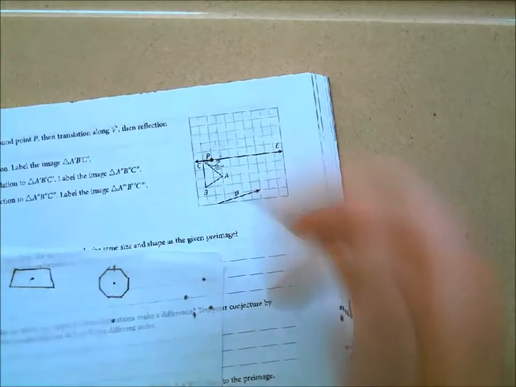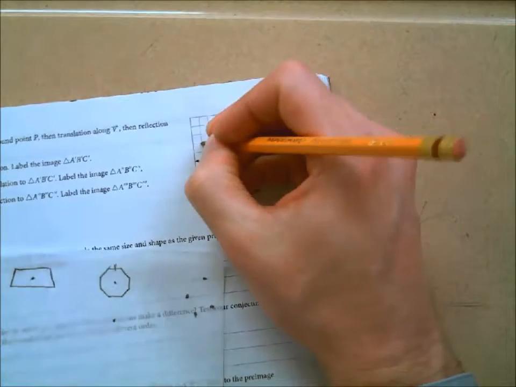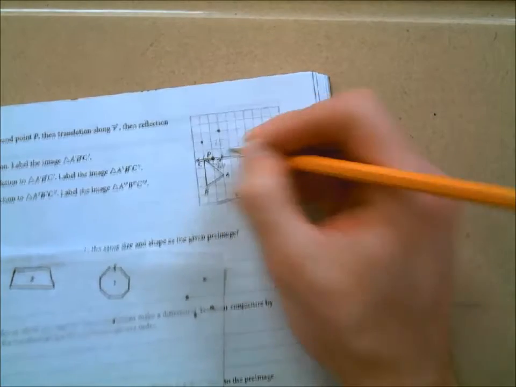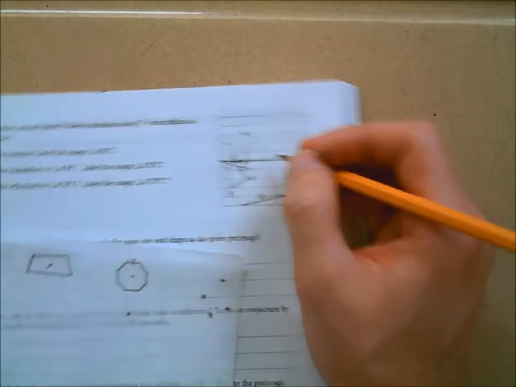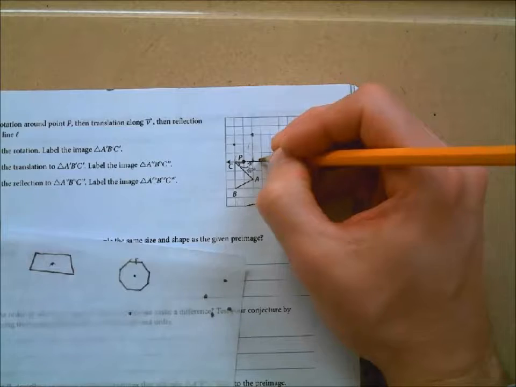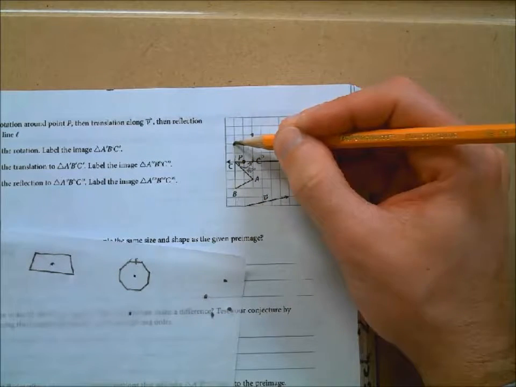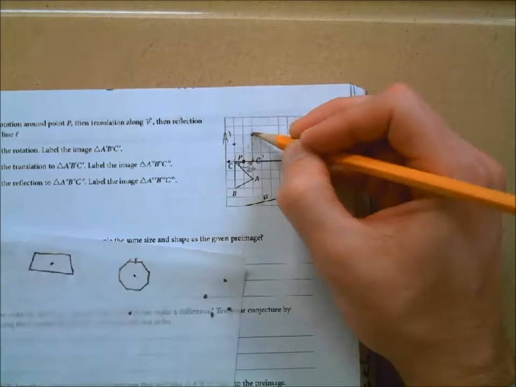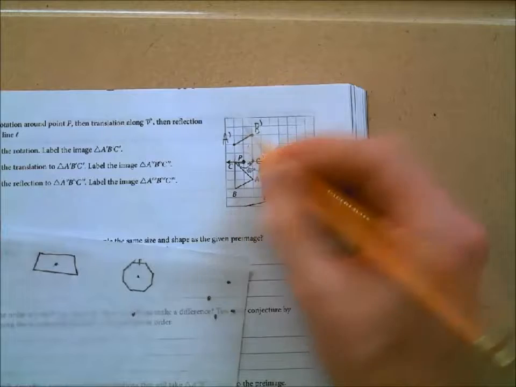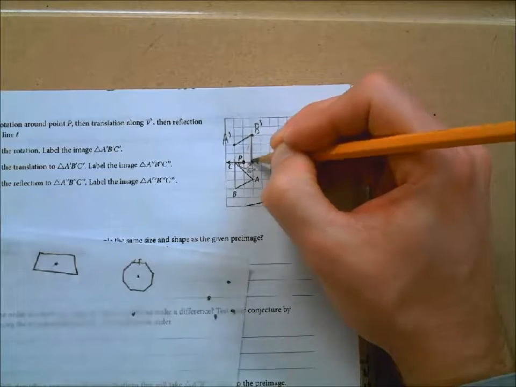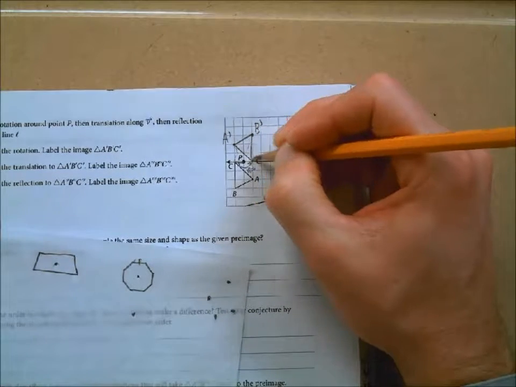And so there they are, right there, and right there. Okay, and of course we're going to label them. That one's C prime. This point right here will be A prime. And this point right here will be B prime. Okay, and then connect the dots to get your shape rotated there.